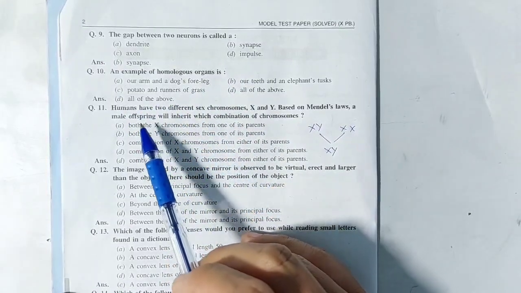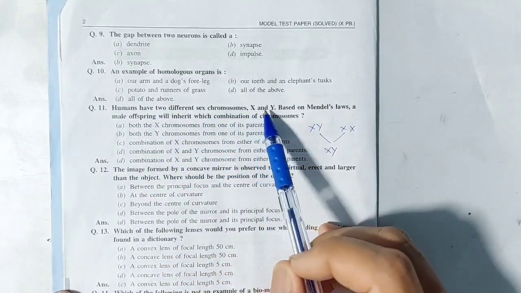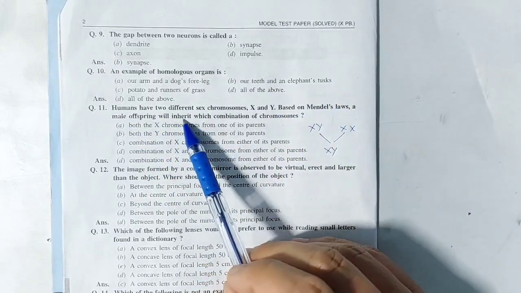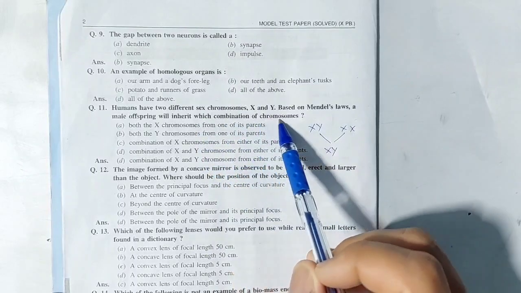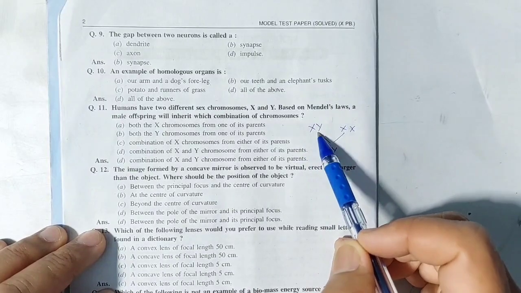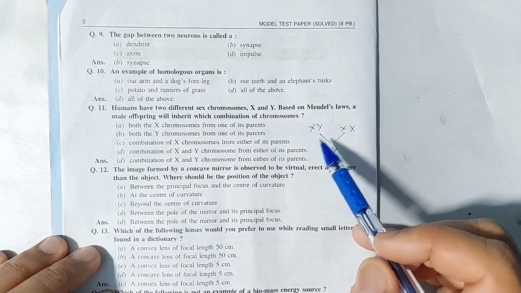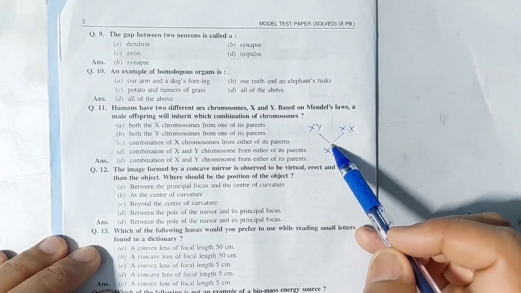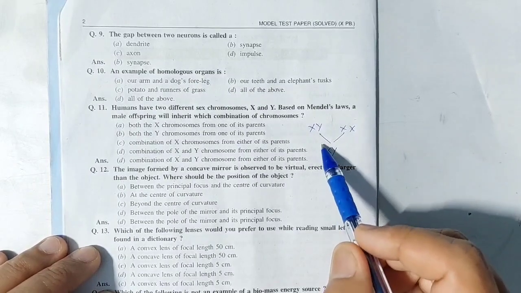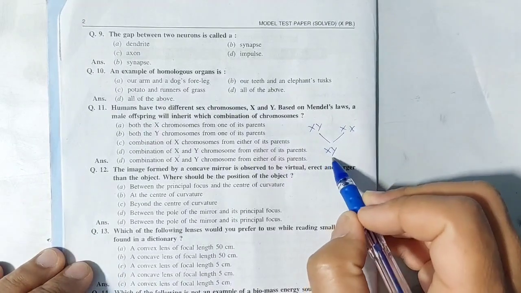Now students, our next question is, humans have two different sex chromosomes, X and Y. Based on Mendel's law, a male offspring will inherit which combination of chromosomes? Now students, we know that males contain XY chromosomes whereas females contain XX chromosomes. Now if the child receives Y chromosome from father and X chromosome from mother, then the child will get chromosomes XY. So that child will be a male child.